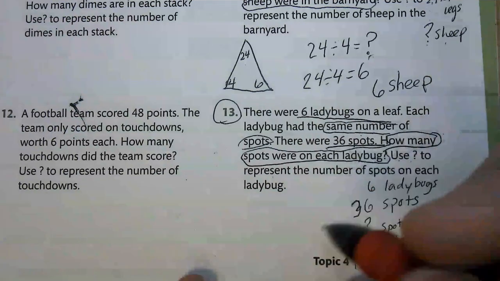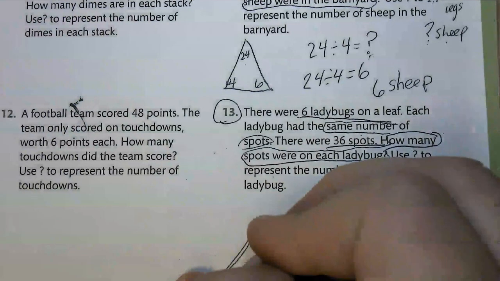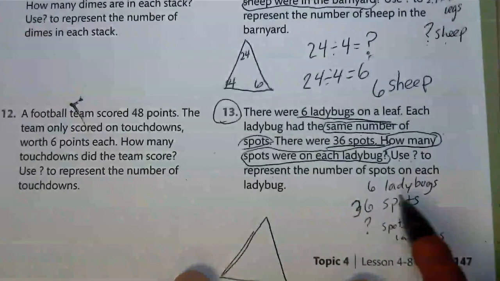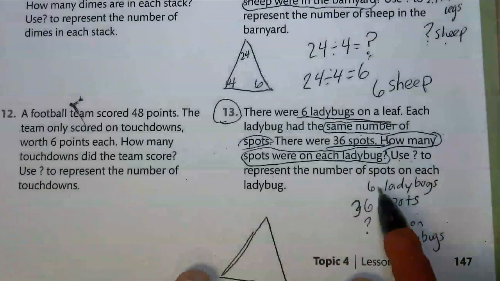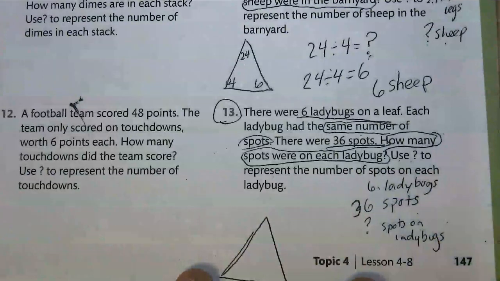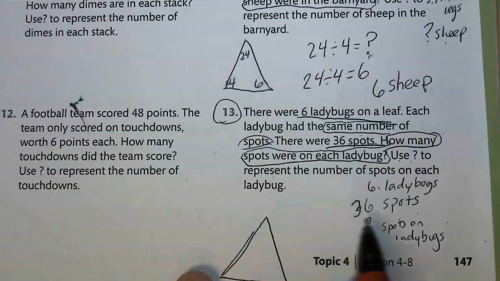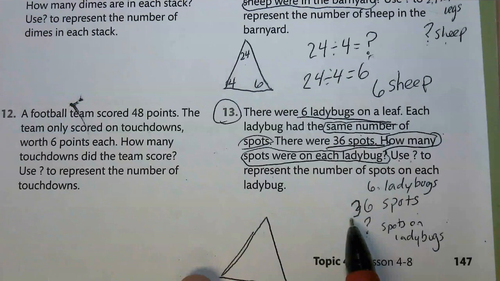Well, I'm going to go ahead and draw my fact family triangle. And I need to figure out where these numbers go. 6, 36, and my question mark. All right. Well, I know that the largest number goes on top. So I need to figure out, is 36 going to be my largest number? Or is this question mark going to be the largest number? Well, I said the total number of spots was 36. And I want to know how many are on every single ladybug, which tells me I need to take this 36 and break it into smaller numbers, which means my question mark here should be a smaller number, right?